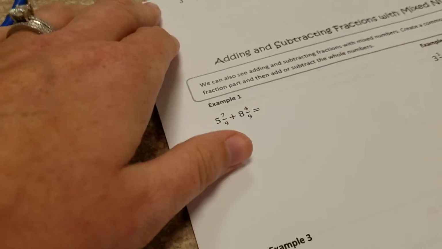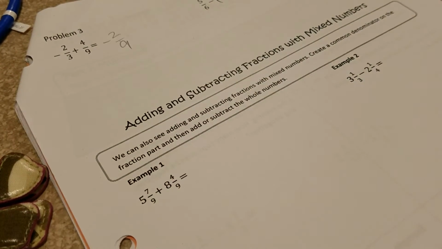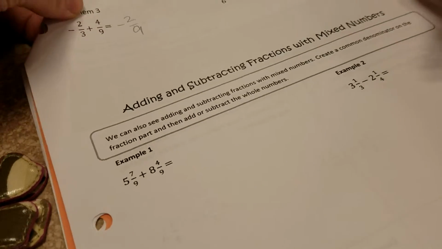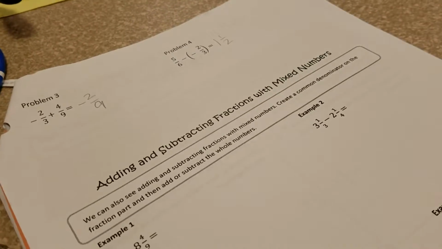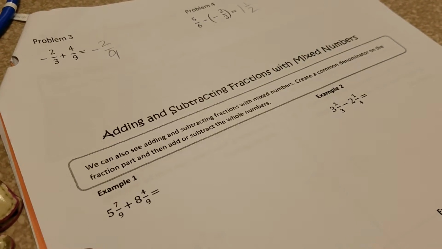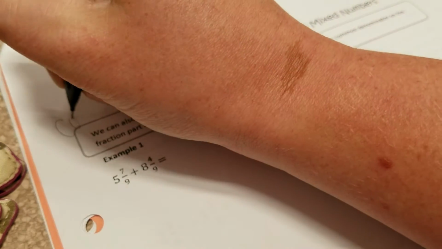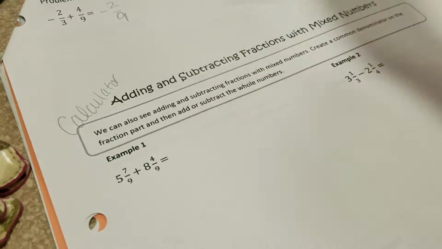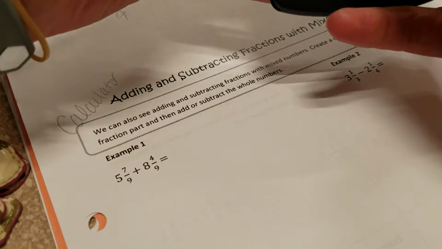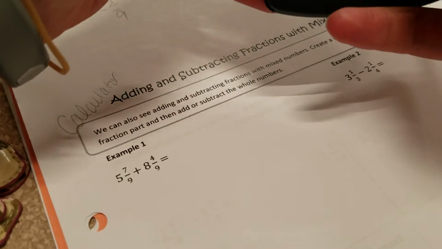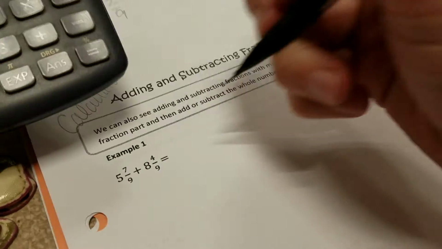On the next page, we have 2 more examples up at the top. So I'm going to go ahead and do those. You can pause the video and practice them as well. So your 2 answers here, you should have -2/9, and then this one you can't really see, 1 1/2 is actually going to be your answer then. Okay? Down here with the mixed numbers, these are just going to be calculator problems. So you're going to be typing these in, 5 7/9 plus 8 4/9. And you're going to get 14 2/9.